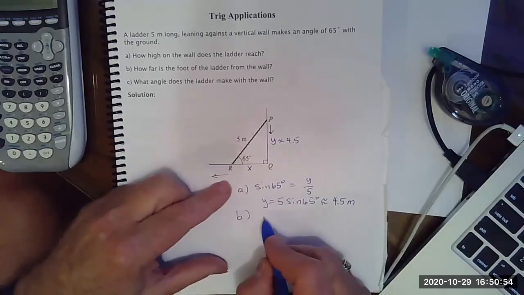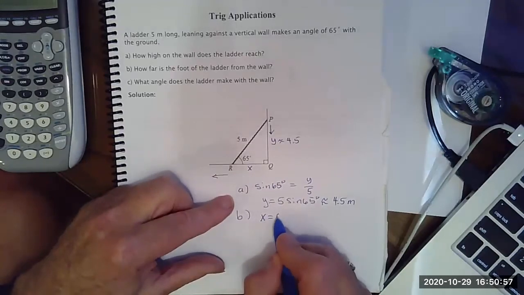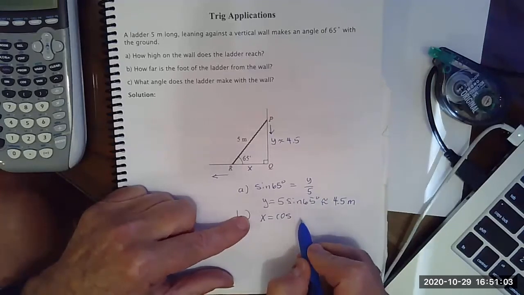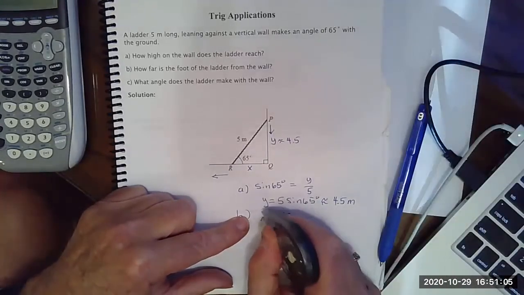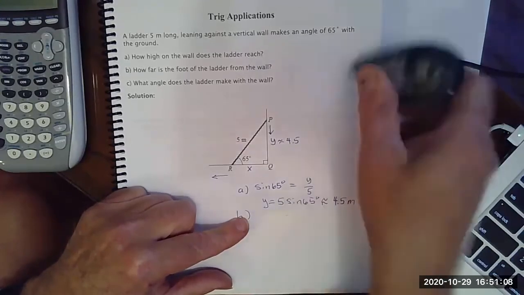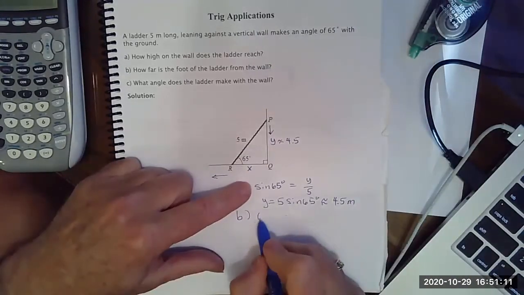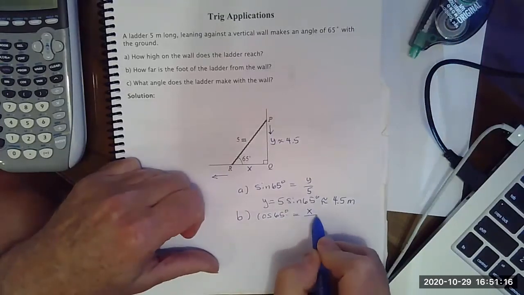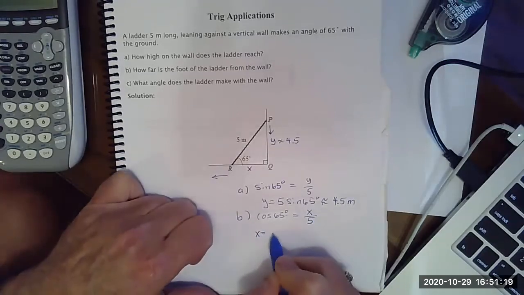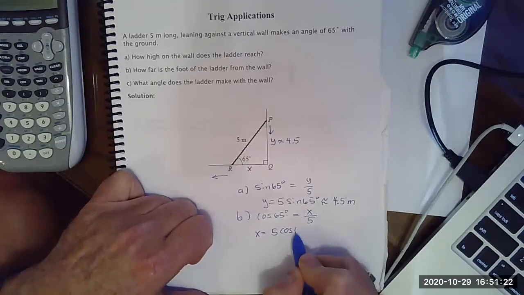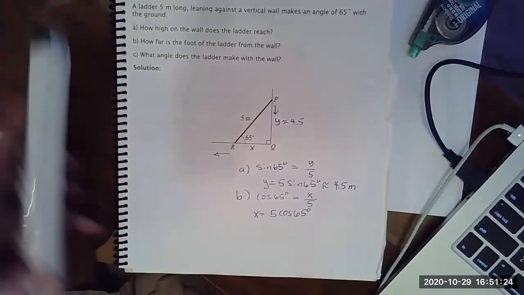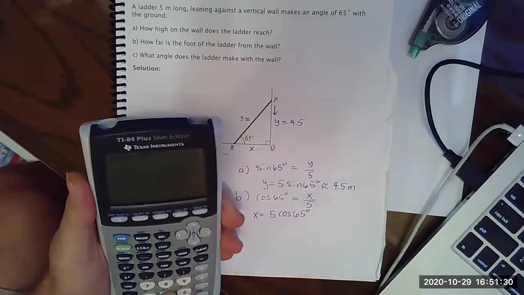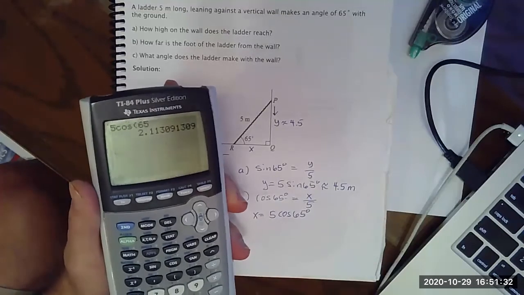So cosine. Let's call this X. Cosine of 65 degrees, like up here, is X over 5. And so X is equal to 5 cosine 65 degrees. That's about 2.1.